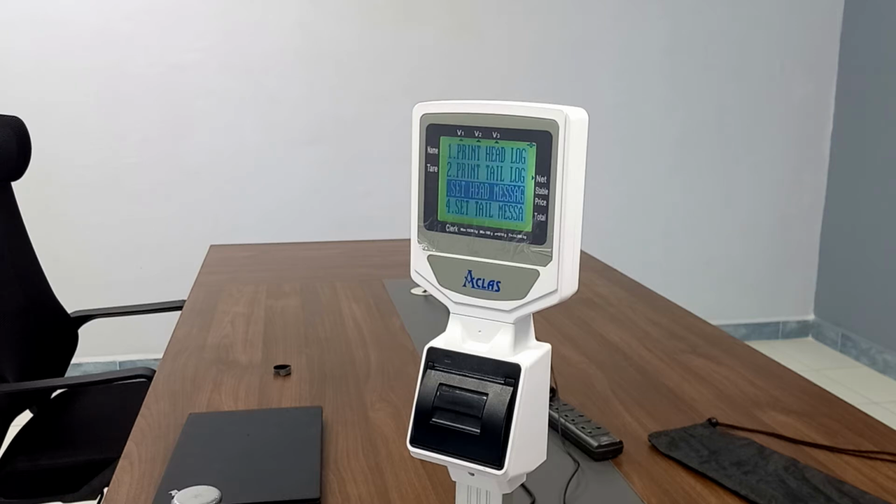Then I can proceed by saving that by pressing the enter key. Then again, maybe I now want to assign the location itself in Nairobi. Let me call it Nairobi, or maybe a number. Then again, I'll continue on the same set head message. I press enter, and then I assign index 3 now. That is line 3 in that case. Line 3, enter.